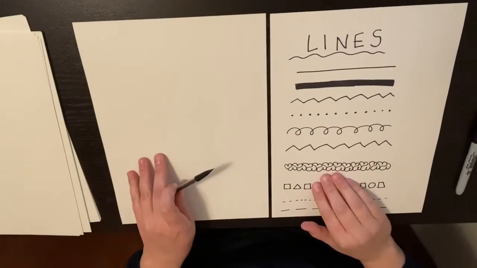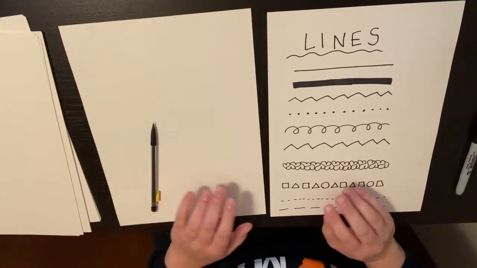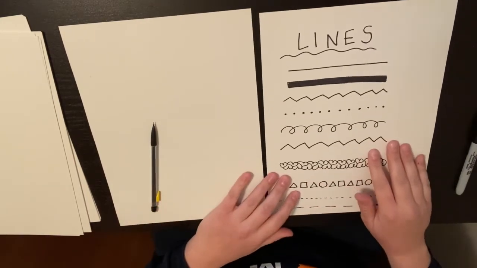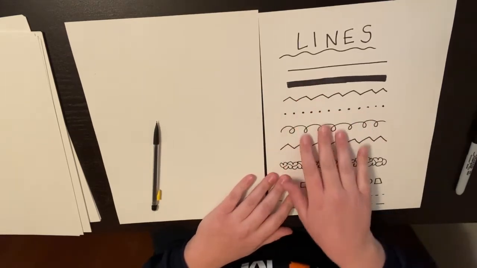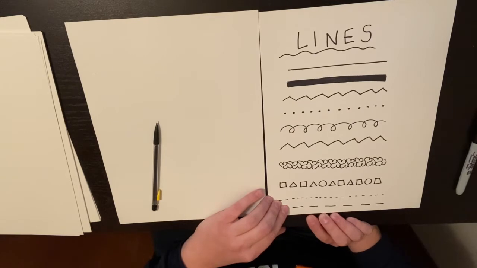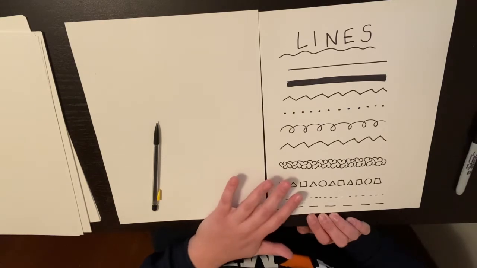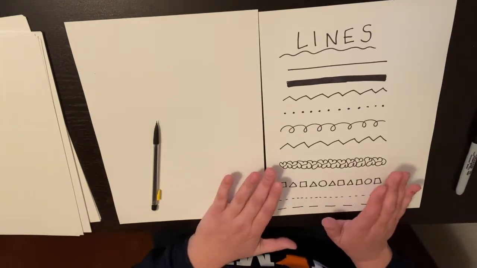Okay, let's get started. So what I have here is my plain paper ready to make my art project. But over here I have a paper that shows all the different kinds of lines. Now there are lots of different lines that Miss B did not put in here. So if you come up with your own lines, you can certainly add your own lines.